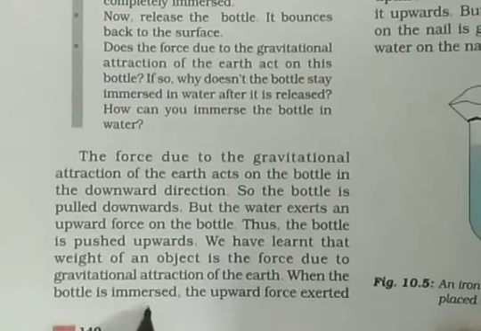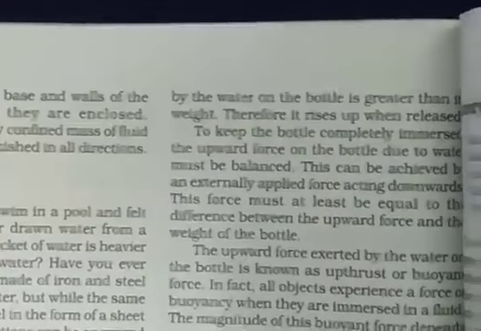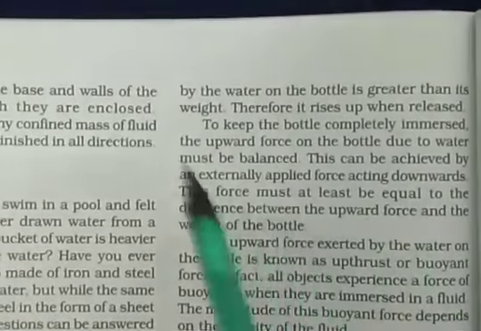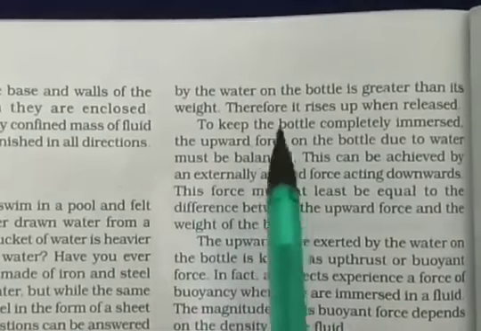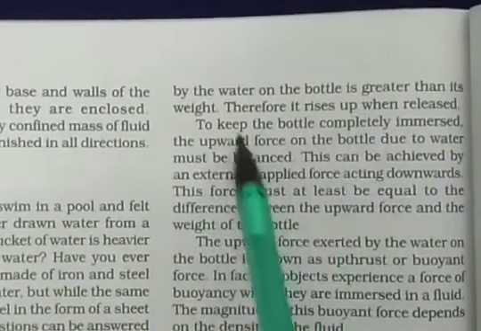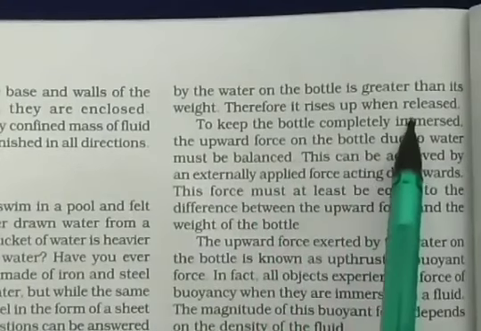When the bottle is immersed, the upward force exerted by the water on the bottle is greater than its weight. जो फोर्स से पानी धक्का मारता है बॉटल को वो ज्यादा है बॉटल का वेट से. इसके लिए क्या होता है, इसके लिए वो ऊपर आता है, राइट?